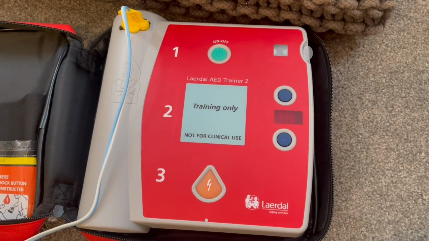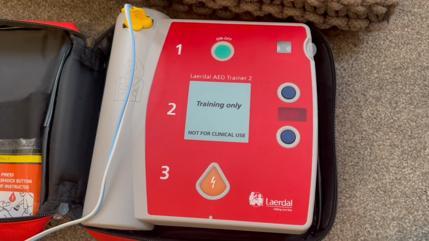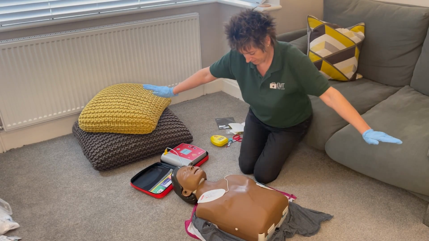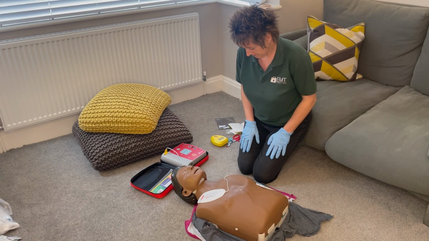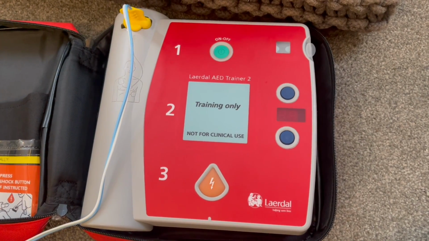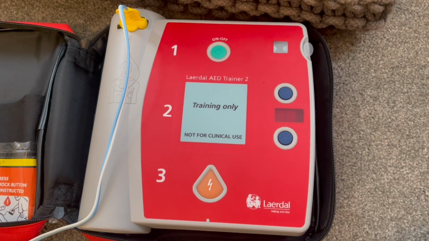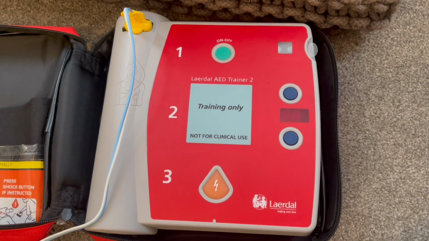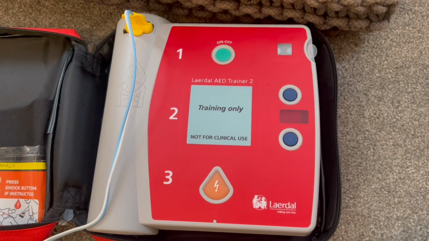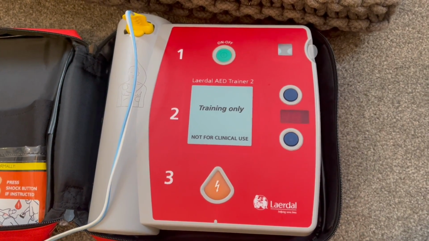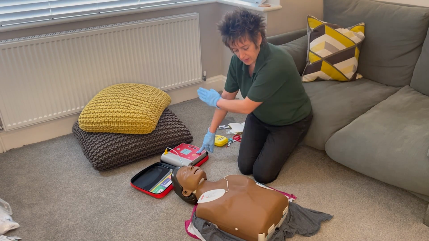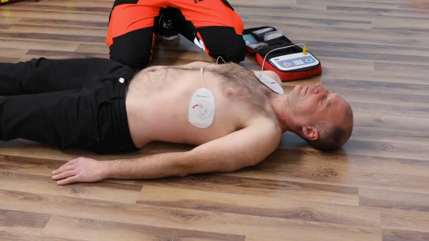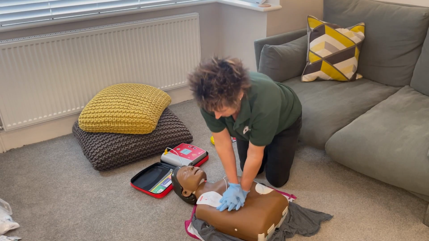Analyzing heart rhythm. Do not touch the patient. Making sure that everyone's standing back, nobody's touching the casualty, because if someone is touching them, the reading will be incorrect. It will analyse your reading rather than the casualty's reading. Now remember, it's looking for a shockable rhythm. Shock advised. Charging. Stay clear of patient. Tell everyone to stay back, so I say clear. Deliver shock now. Press the orange button now. Shock delivered. Start CPR.